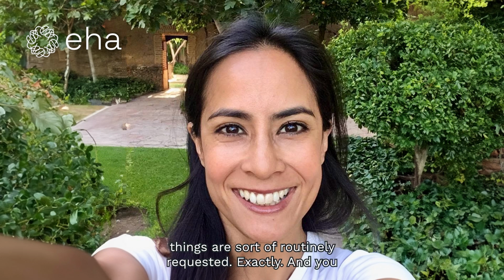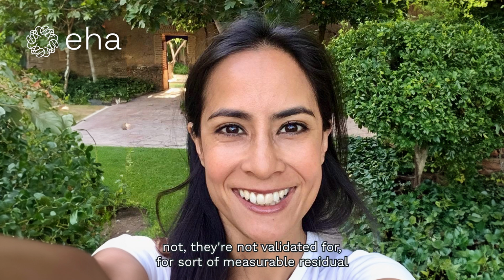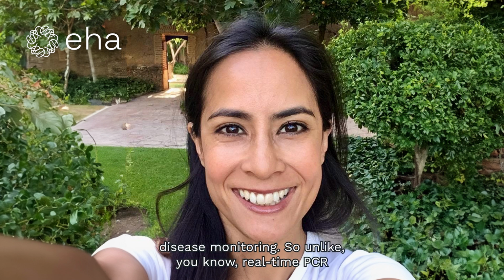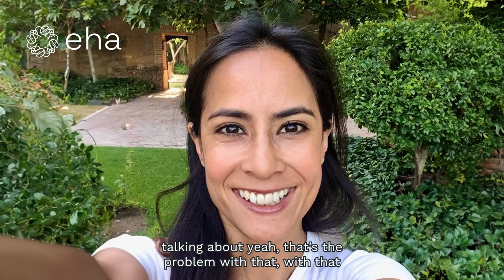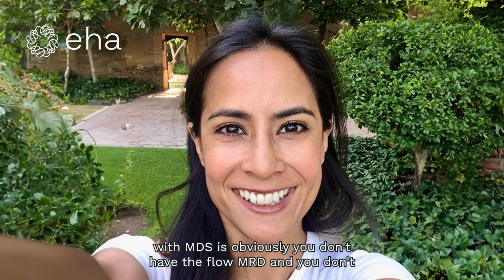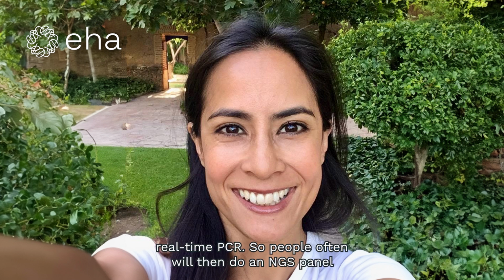We've tried to look at this, and we should probably publish this with some other groups involved, in that what impact does a follow-up NGS panel really have? Because often these things are sort of routinely requested. Exactly. And at the moment, most NGS panels are not validated for measurable residual disease monitoring, unlike real-time PCR or certain flow cytometry assays that are validated for MRD monitoring in AML, I suppose we're talking about. Yeah, that's AML.